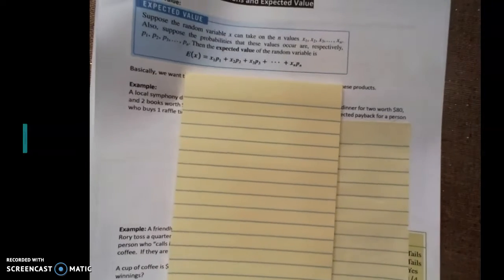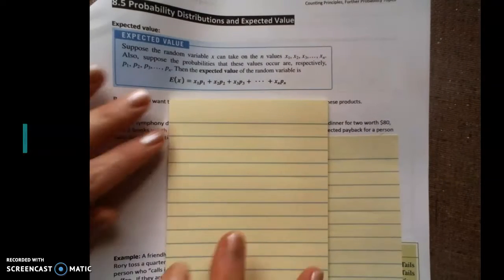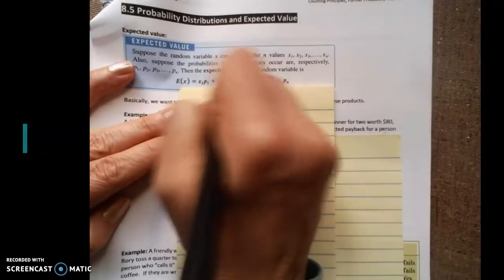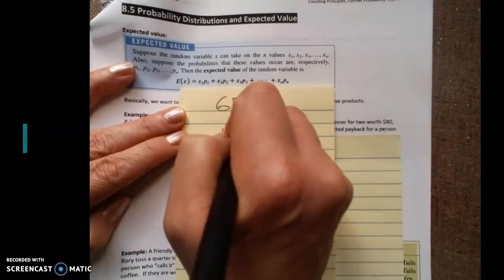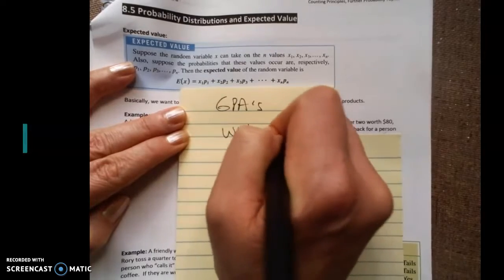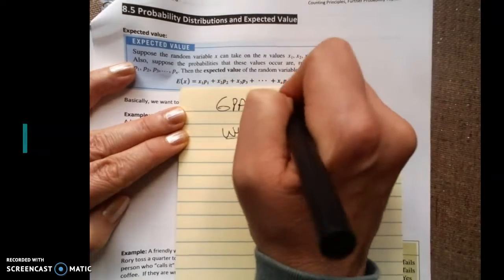I want to go back to expected value, and this is kind of the main lesson here, but I want to tie it to things you know, or hopefully you know. One of them is GPAs. GPAs are a weighted grade. So you have a weight, and then you have a grade. And the way we weight things is by credit hours.